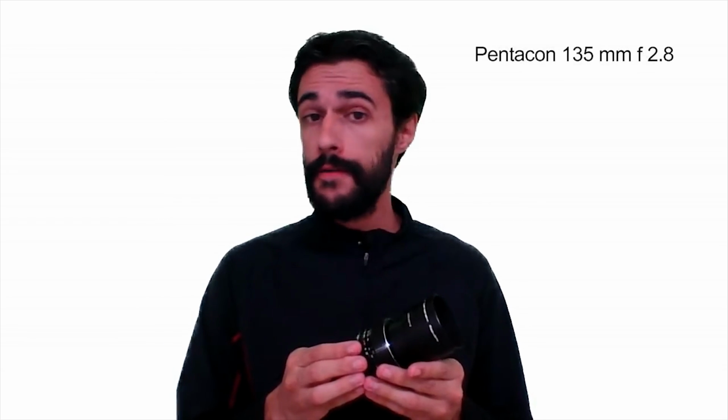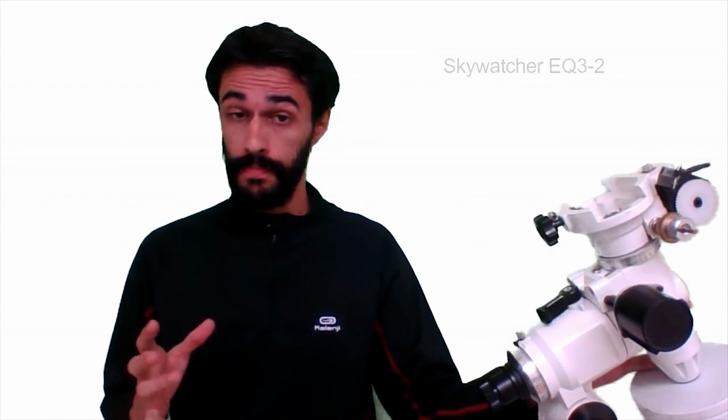So, the telephoto lens I use is the Pentagon 135mm f2.8, which has an aperture of 48mm. As you can see, it has a hood built in. The CMOS camera is the monochrome ZWO ASI 120mm, which has a bit rate of 12. And the equatorial mount is the Skywatcher EQ3-2, which has a polar scope built in. I also have a dual-axis motor drive, but a simple one that only controls the right ascension would be enough.